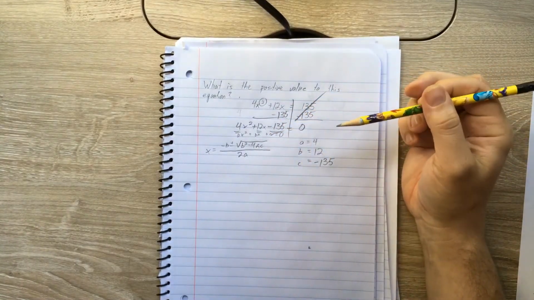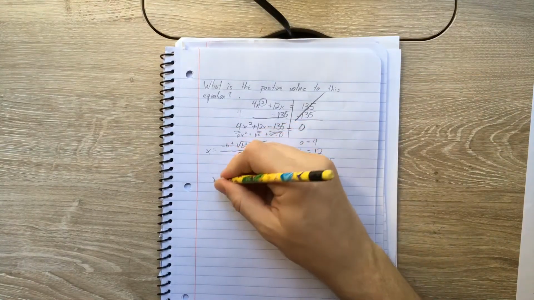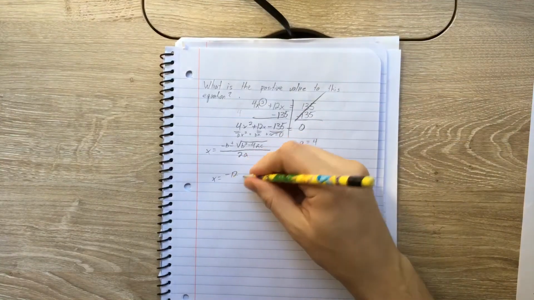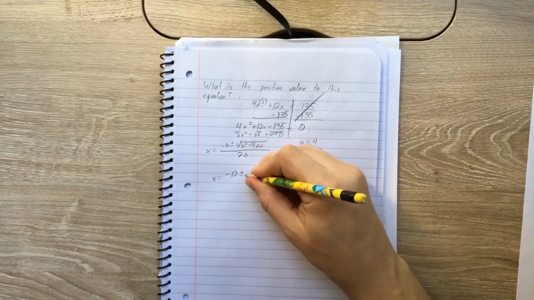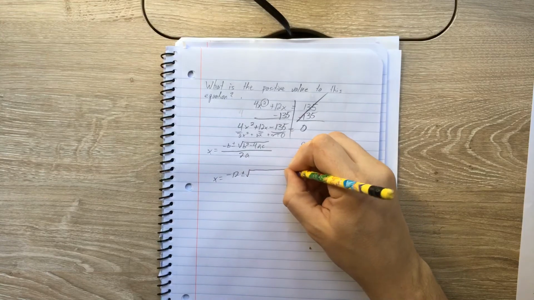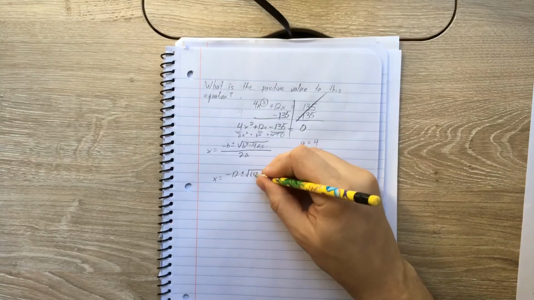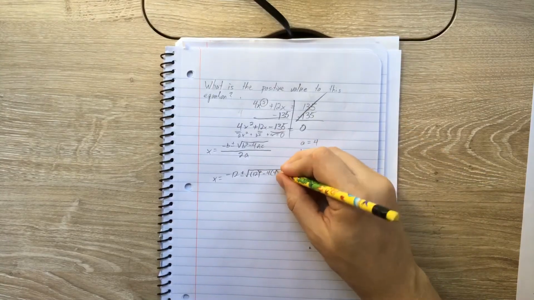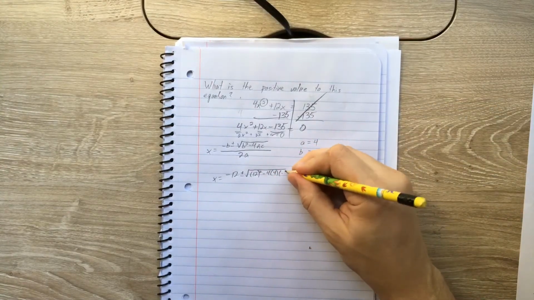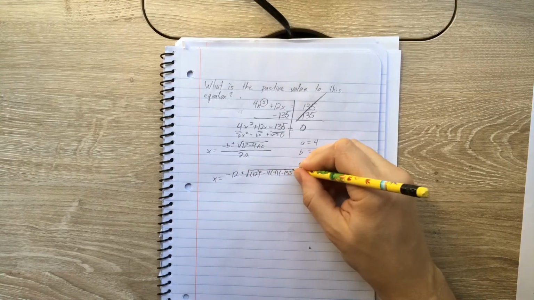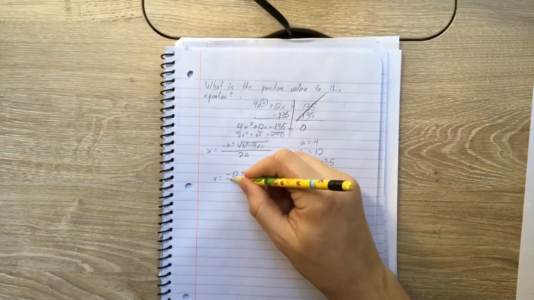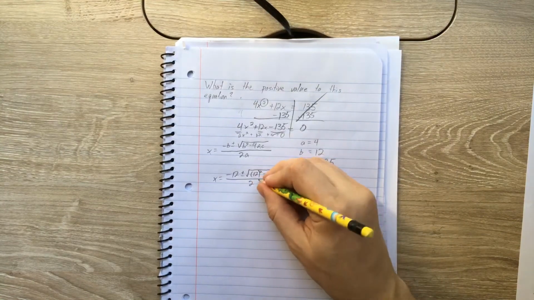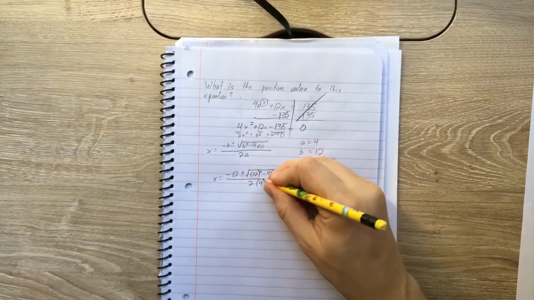All right, so I'm going to go ahead and put that in. Let's do this. x equals negative b, which is 12, so negative 12, plus or minus the square root of b, again which is 12, squared, minus 4 times a, which is also 4, times c, which is negative 135. Let's extend that out just a little bit. Close my parenthesis and draw a line. All of that over 2a. Of course, a is 4.